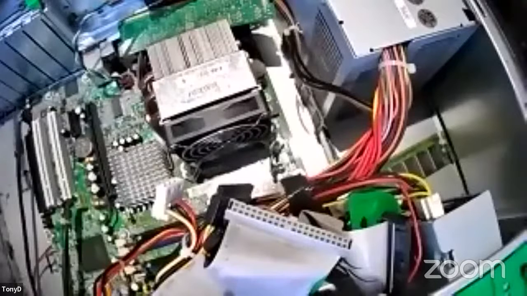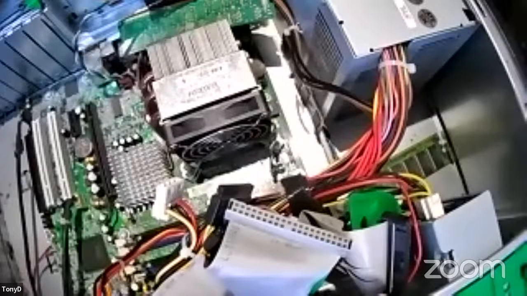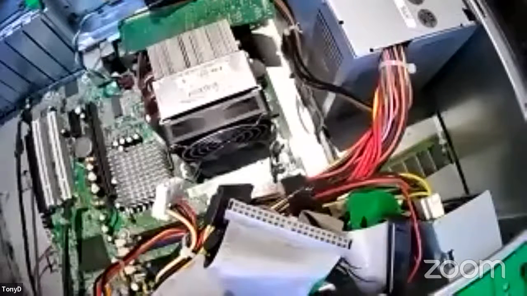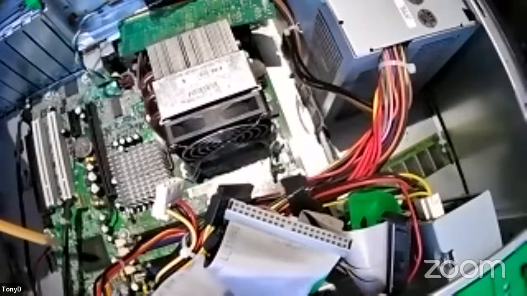No, you check the cable connected to the system unit, rather. Yes. So you check the keyboard cable connected to the system unit, because it has to be connected to the motherboard.